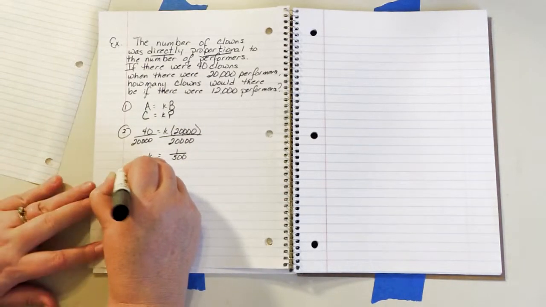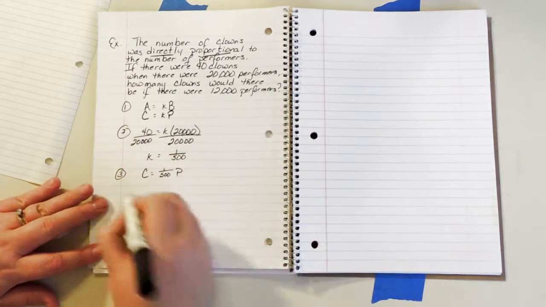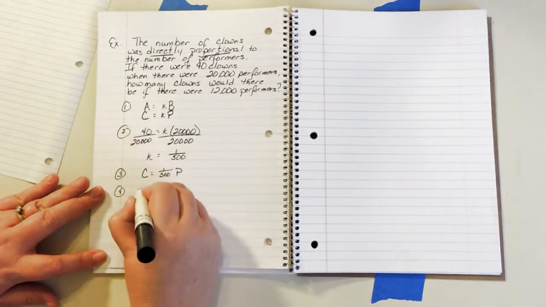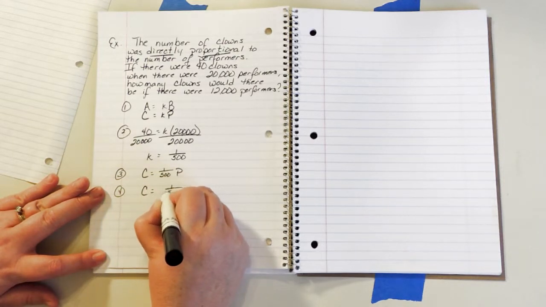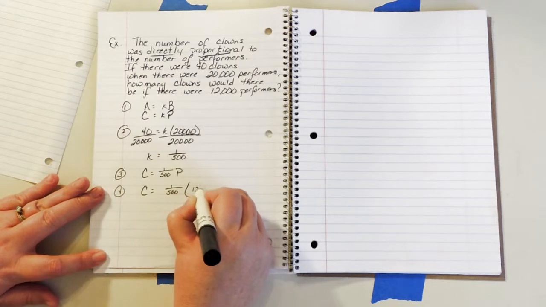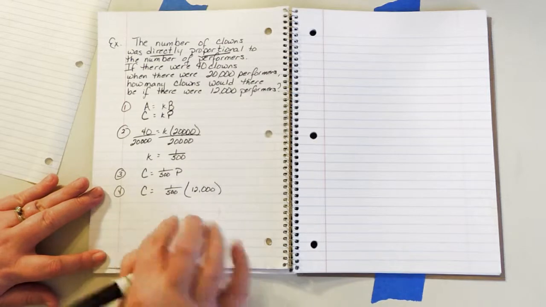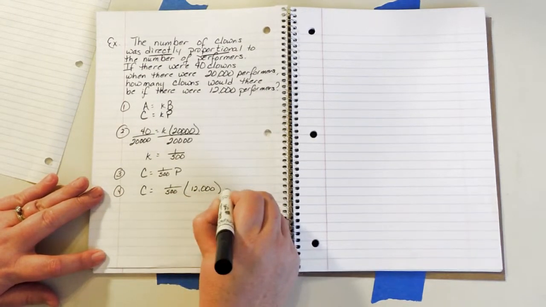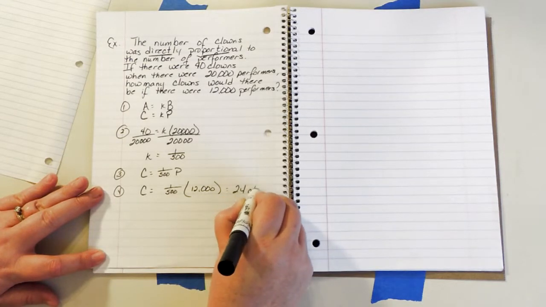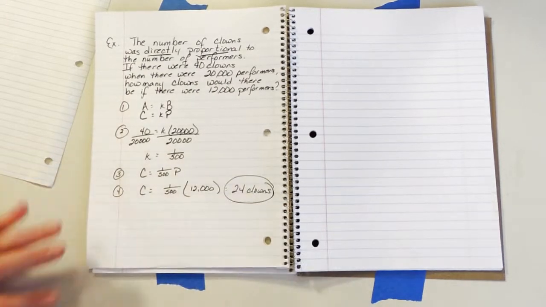Okay. Now we're going to set the problem back up. We have clowns equals 1 over 500 P, and then we substitute. We're looking for how many clowns there are, and we're going to have 12,000 performers. So clowns equal 12,000 divided by 500, and that's going to be 24 clowns, which are probably still too many. So there you go, there's your answer.